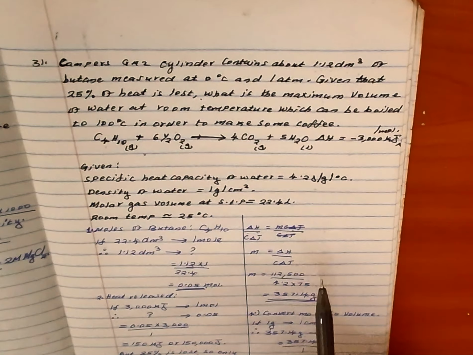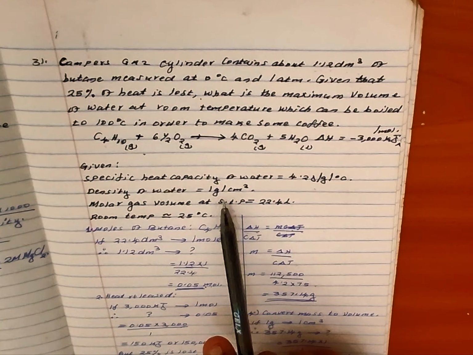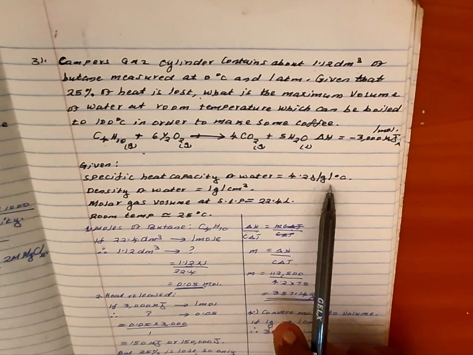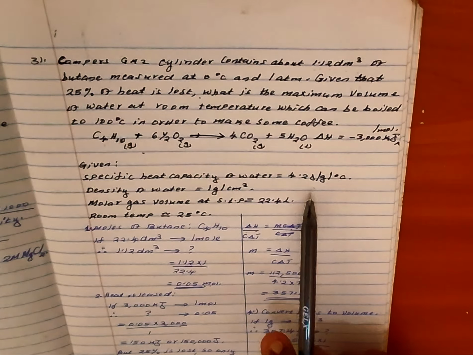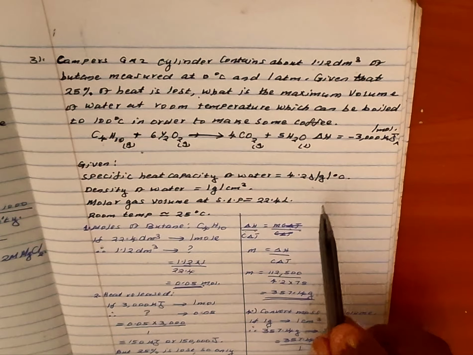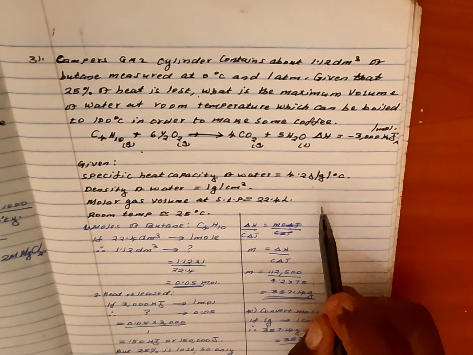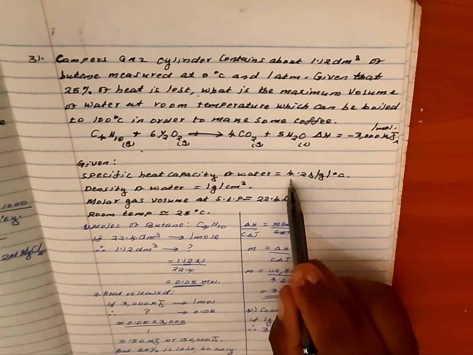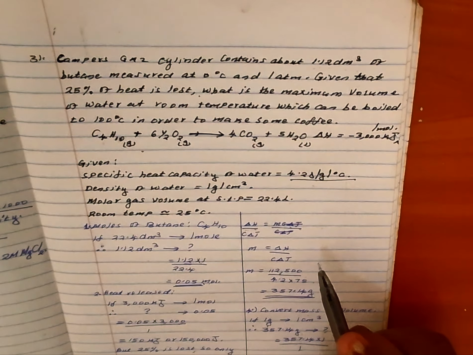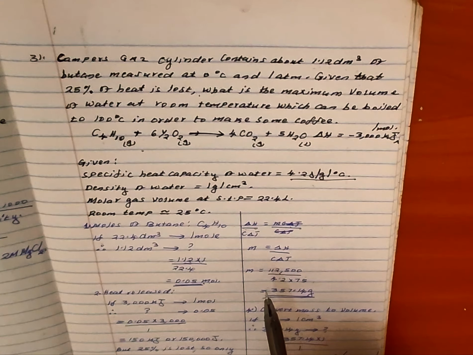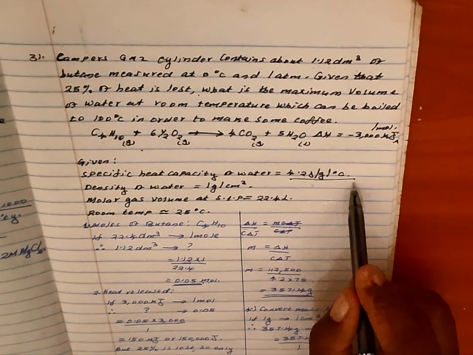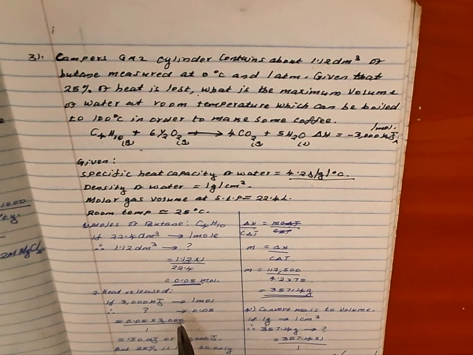Another very important note for the students: if the specific heat capacity of water is 4.2 joules per gram per degree Celsius or per Kelvin, then make sure that when you're doing your calculation, the specific heat capacity is in joules per gram per Kelvin. Then it means you are not going to convert the mass from grams to kilograms, because you are dealing with joules per gram per Kelvin. So this part of converting is not there.